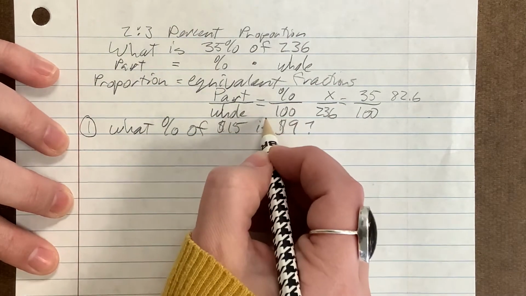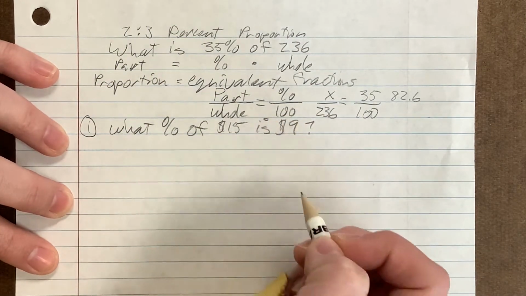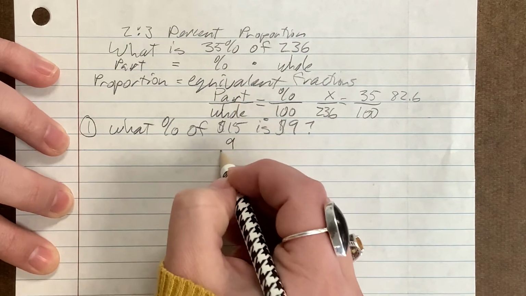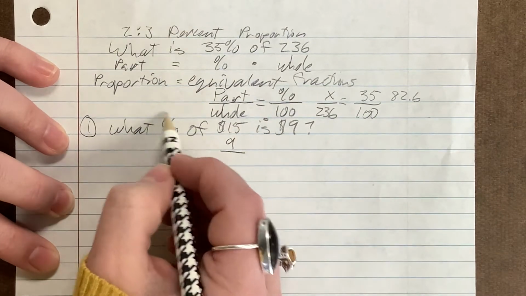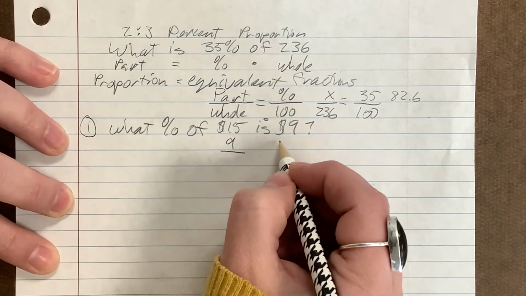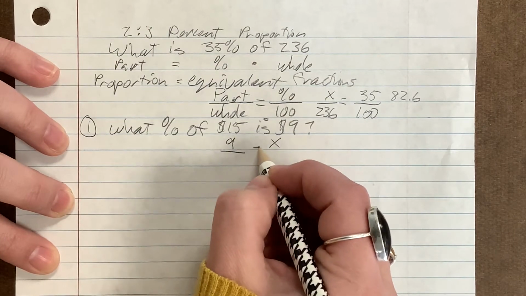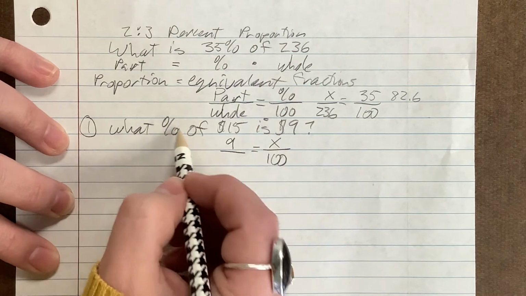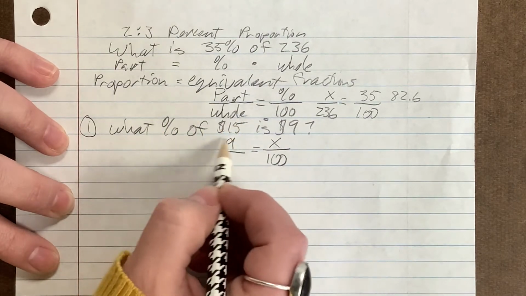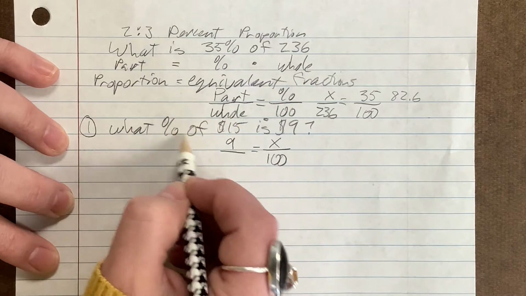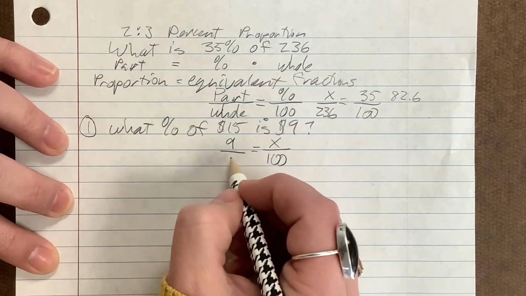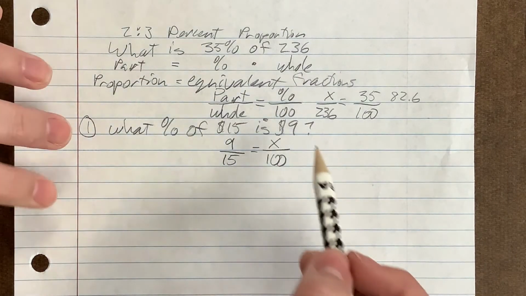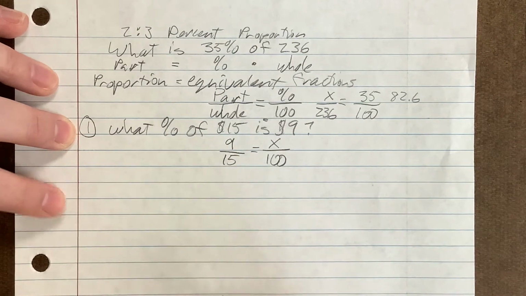Here's our equal sign. And we've got one number by itself, so this is our part. So I'm going to write that where the part goes. And we're solving for the percent. So that means the top of the other one is going to be our variable, and that's going to be x over 100. And then what percent of 15, the one that has percent next to it and of, that's going to be our whole. So there we go. 9 over 15.